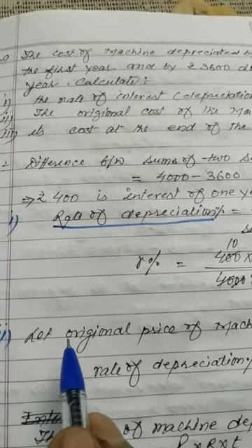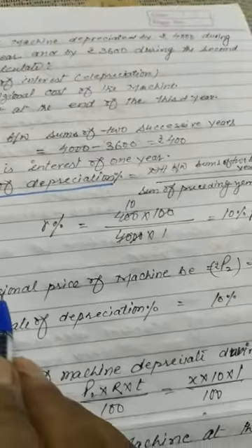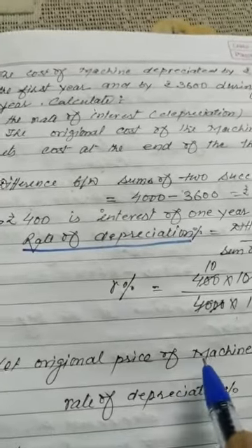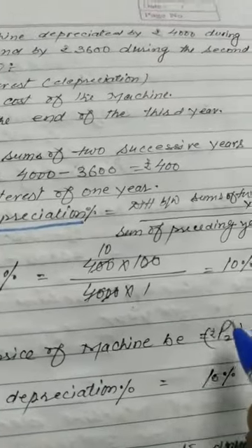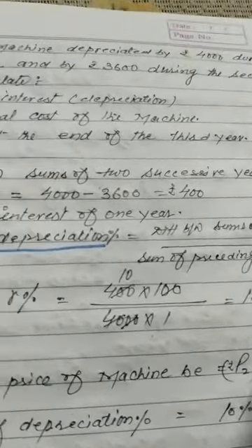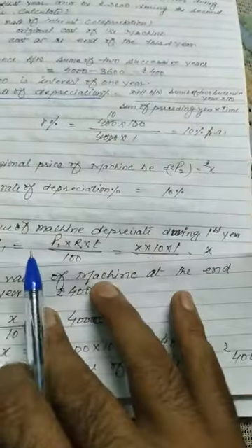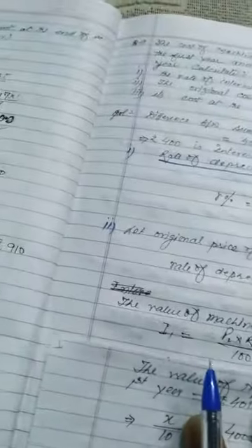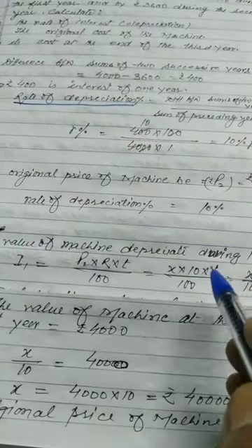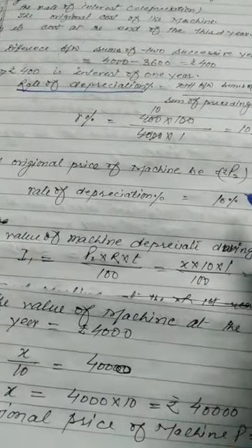Now the second part: the original value of the machine. Let the original price of the machine be P equal to X. The rate of depreciation we calculated is 10% per annum.